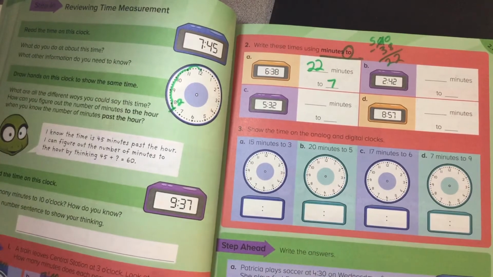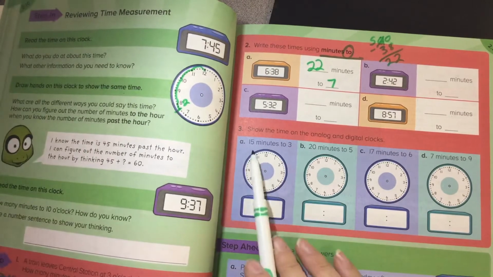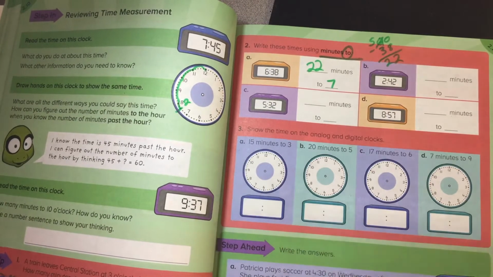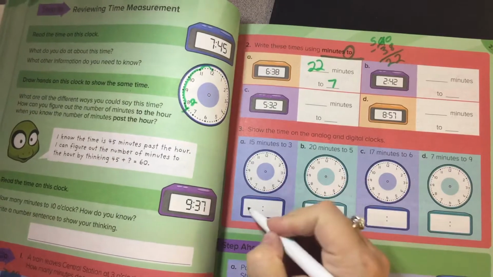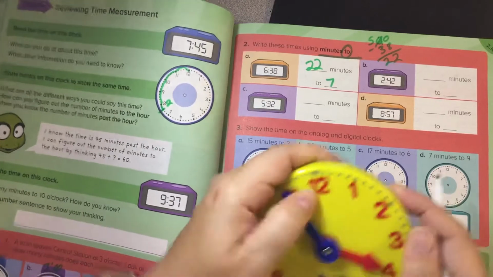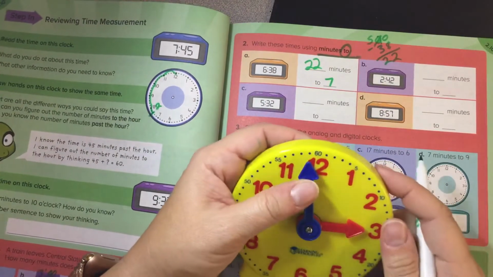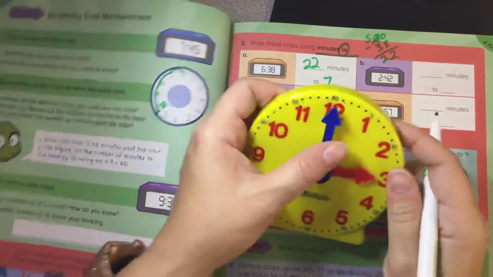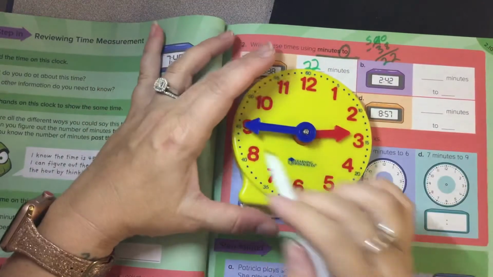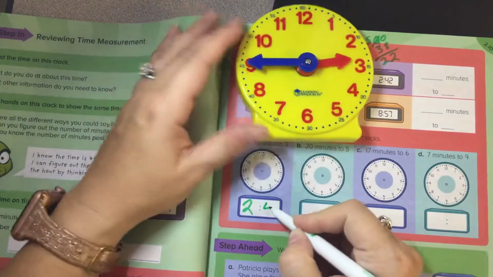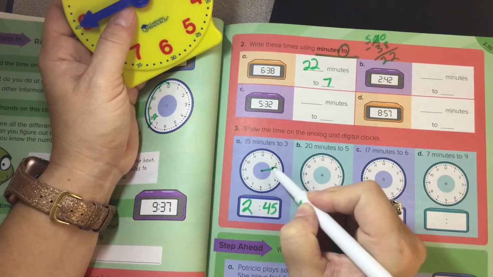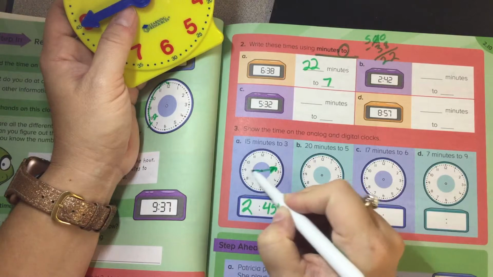All right. Show the time on the analog and digital clocks. 15 minutes to 3. So is it 3 o'clock yet? Nope. Okay, so what hour would it be? 2. So if we're trying to get to 3, thank you. We're trying to get to 3, and it's saying 15 minutes. 5, 10, 15. What time is that? 2 what? 2:45. So we need to show 2. It's not at the 2 anymore. Oh, that should have been a shorter one. 2:45.